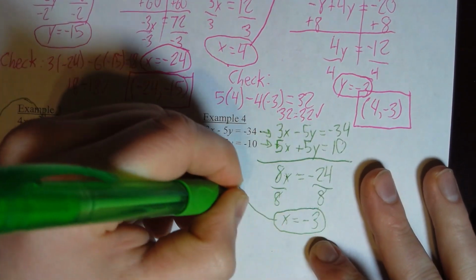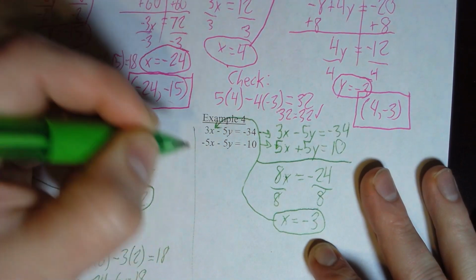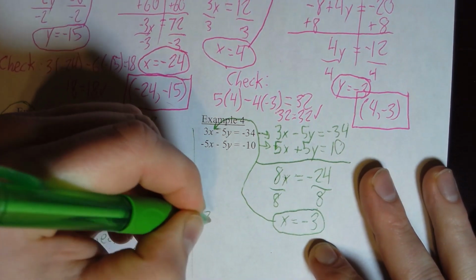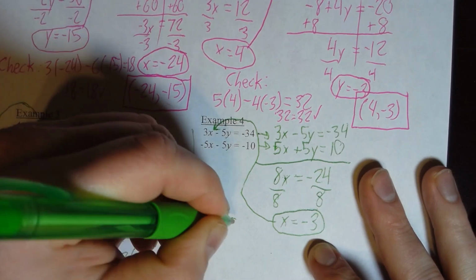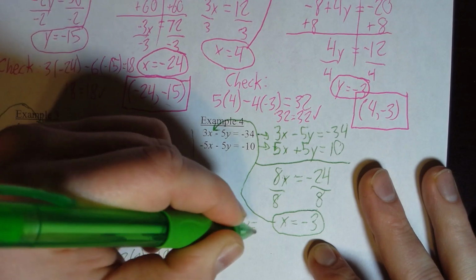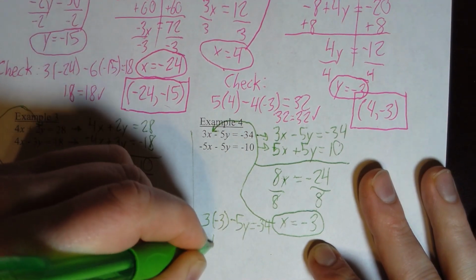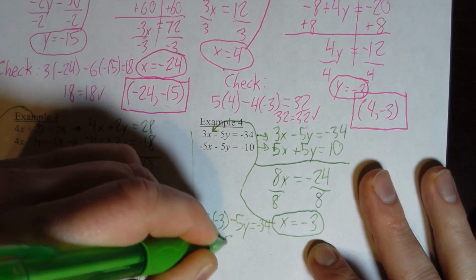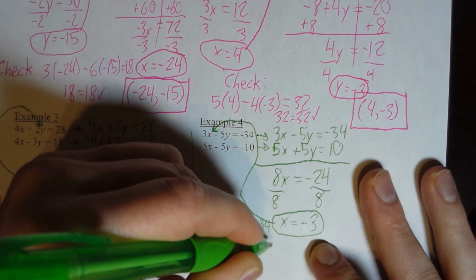Now I'm taking this and plugging it up into one of my original equations. And so I've got 3 times -3 minus 5y equals -34. I've got -9 minus 5y equals -34.